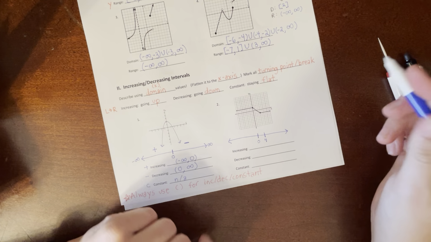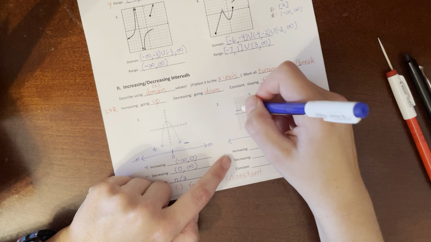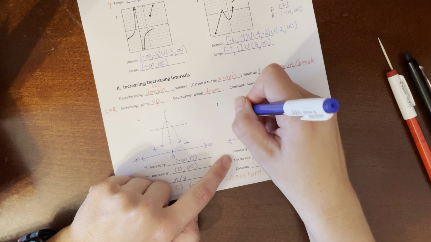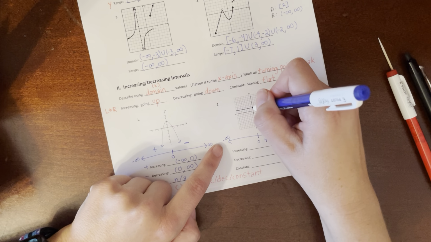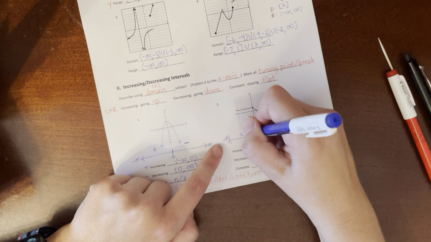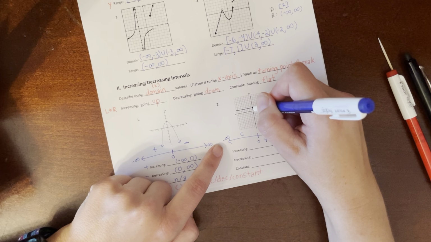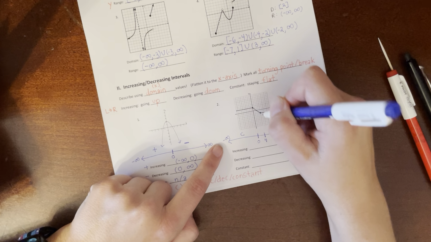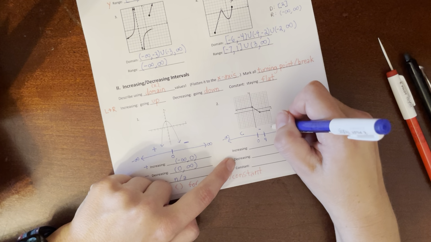And then I'm going to, above this, list exactly what was happening. I try not to do too many things at once to confuse myself. So from negative infinity to this turning point here, I was constant. From x equals 0 to x equals 4, I was going down, negative. And then from x equals 4 to positive infinity, I was staying constant again.